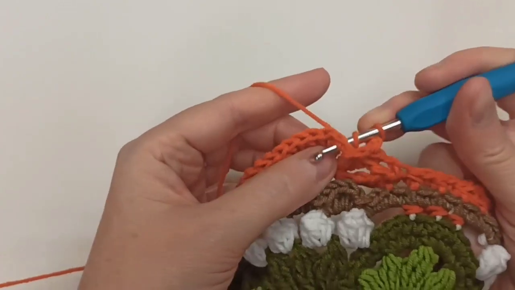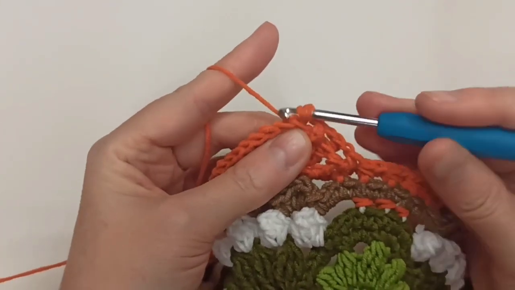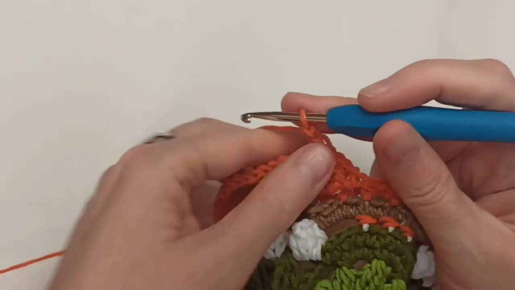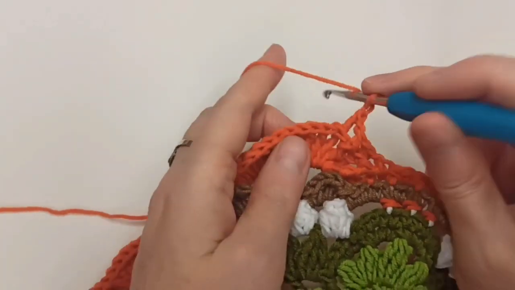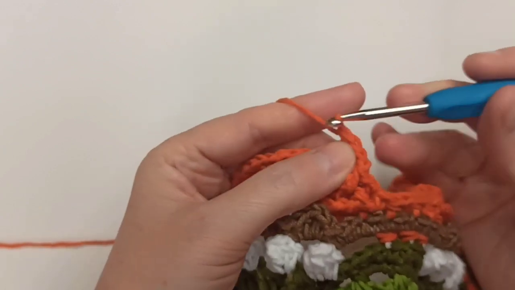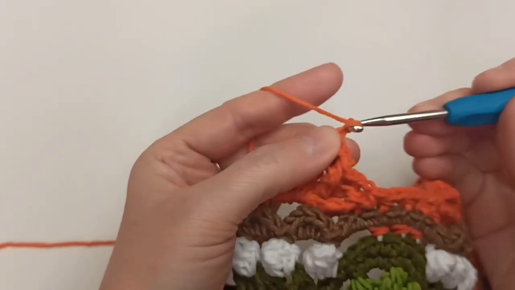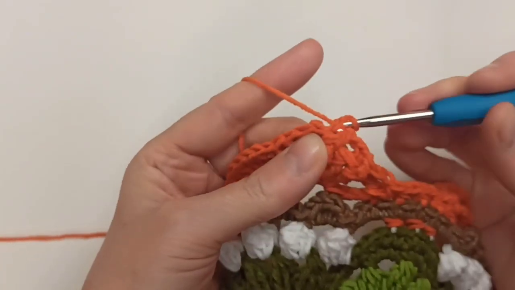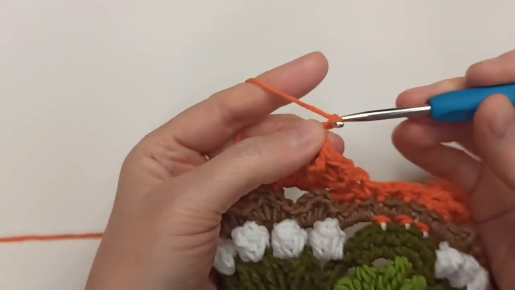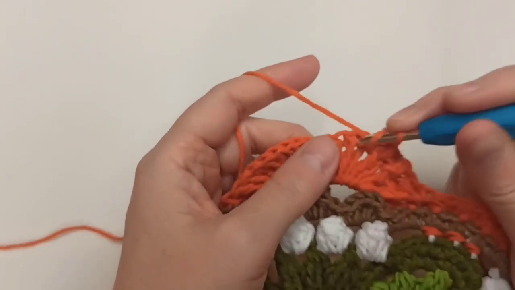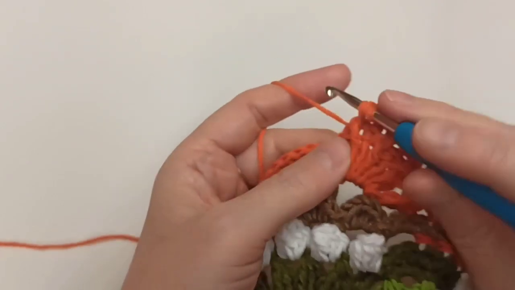Chain 1, back post double crochet around next stitch, chain 1, and front post double crochet around next one. 2 repeats. Chain 1, back post double crochet around next one, chain 1 and front post double crochet around the next one.